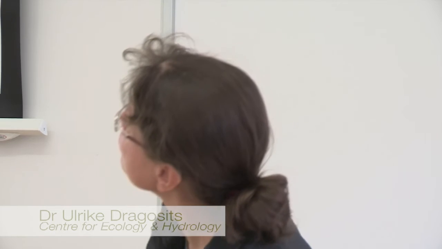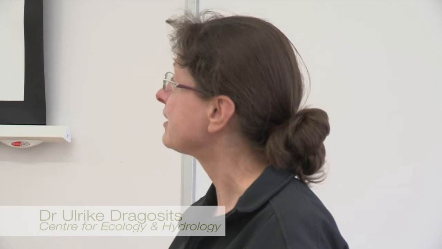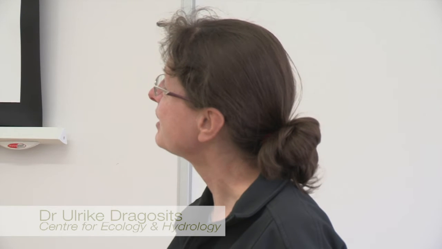And this example here just shows an estimate for Europe around 1900 and Europe around the year 2000, just to show how the system and the nitrogen has grown over that century.